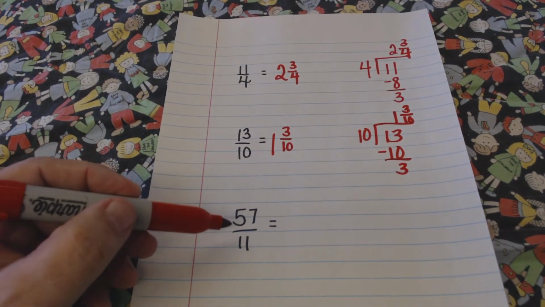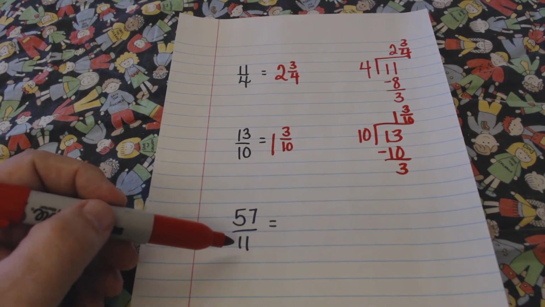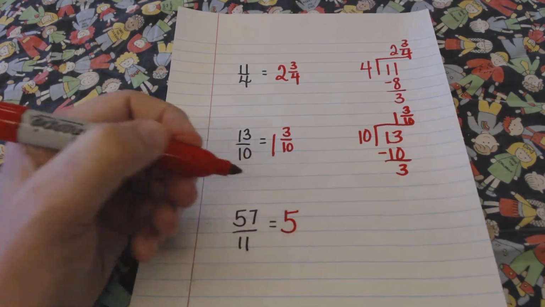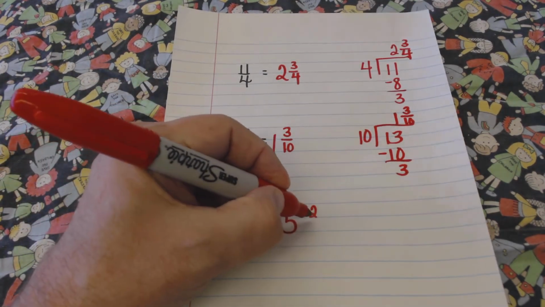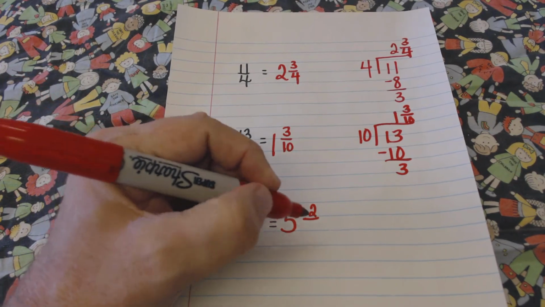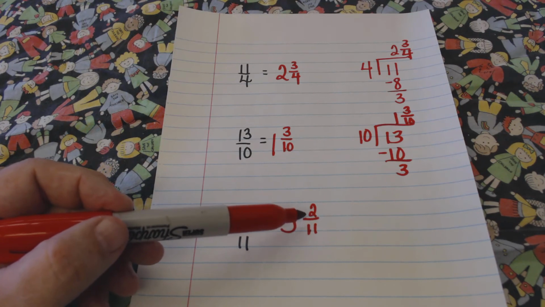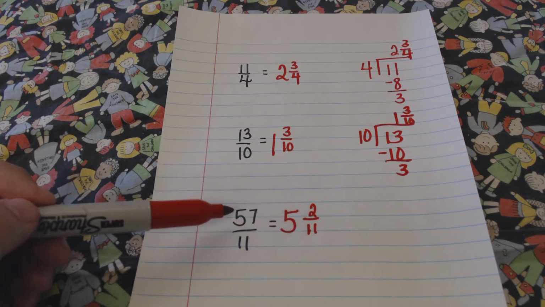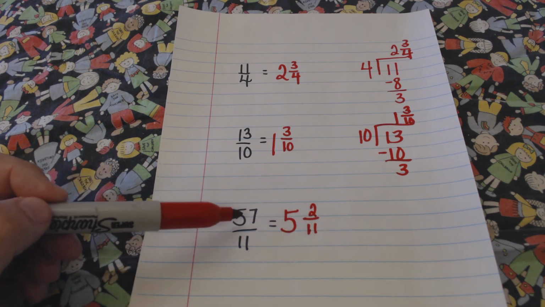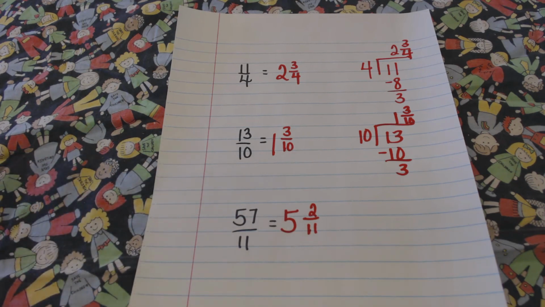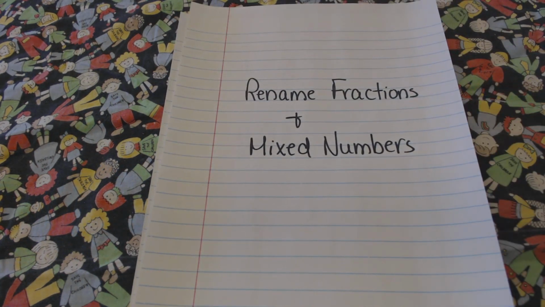And lastly, 57 elevenths. Let's see if we could try this one in our head. 11 times 5 is 55. And how many more do we need to get to 57? That would be 2. And then our denominator will be 11. Let's see if that works. Using our skill of going from a mixed number to an improper fraction, 11 times 5 is 55, plus 2 is 57. So this would be 57 elevenths. That's a way we can check ourselves. This is how we rename fractions and mixed numbers.